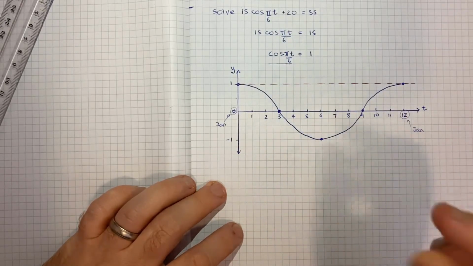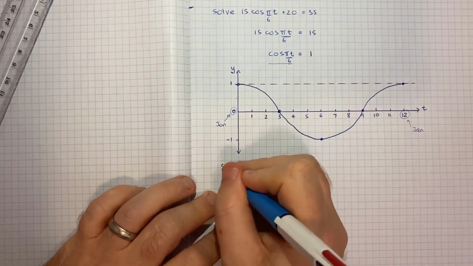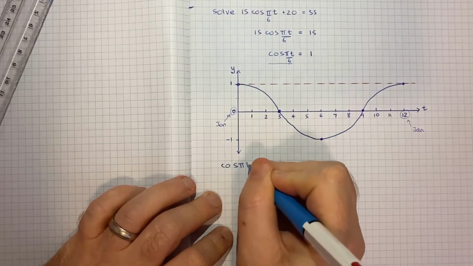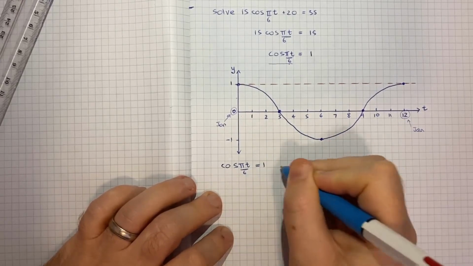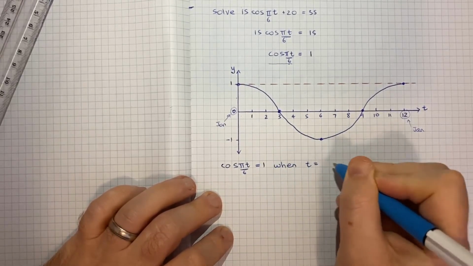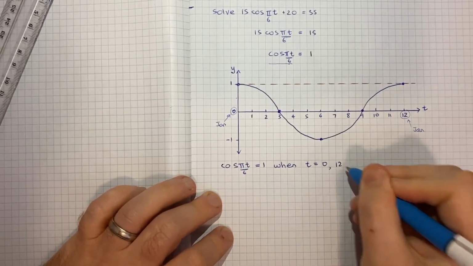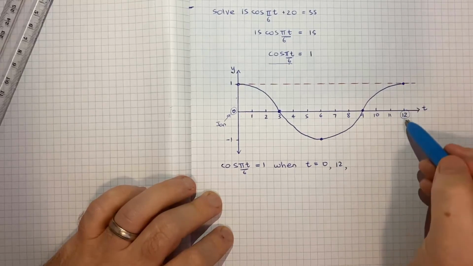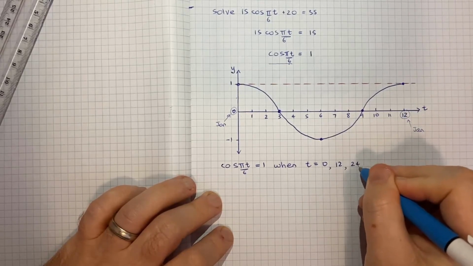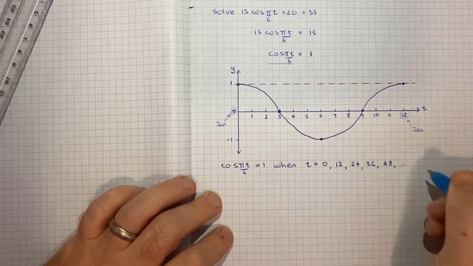So having drawn up this chart, we can conclude that cos(πt/6) will equal 1 when t is equal to 0, and then 12, and then multiples of 12, so 24, 36, 48, and so on.